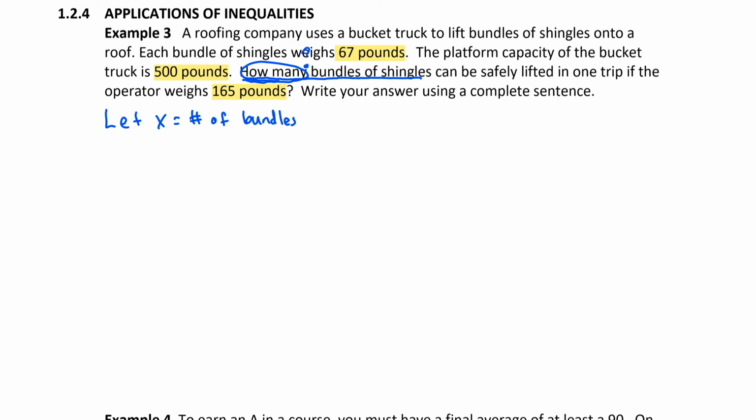Now, let's consider one trip. We know the operator weighs 165 pounds, and we don't know how many bundles he's going to be lifting, but we know that each one weighs 67 pounds. So if it's 67 pounds per bundle times the number of bundles, then 67x would give us the total weight of the bundles of shingles. Now, we don't want this to exceed the capacity of the truck. So we're going to set that less than or equal to 500. This is our model of the problem. That's what's called a mathematical model. That's the hard part. The easy part is solving the inequality.